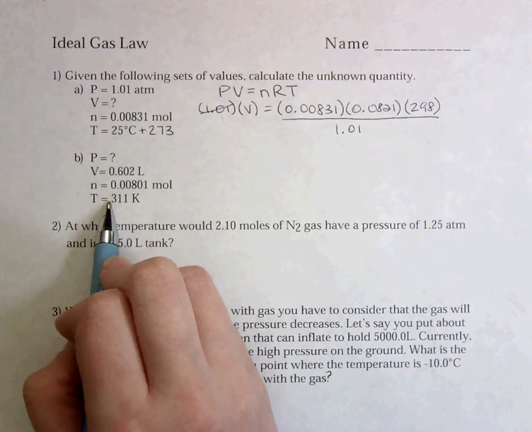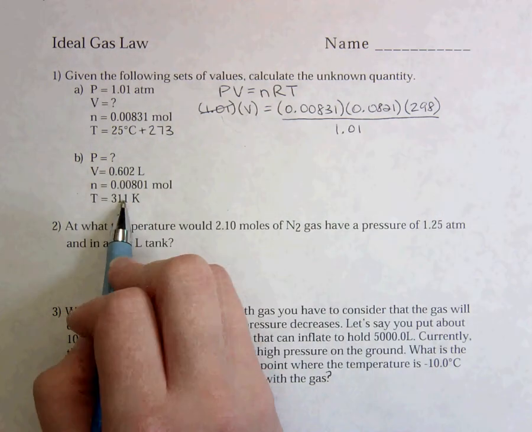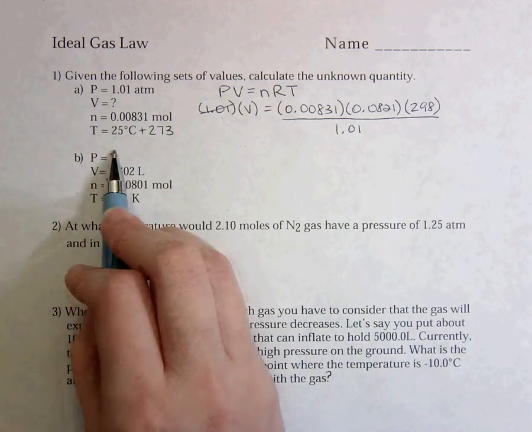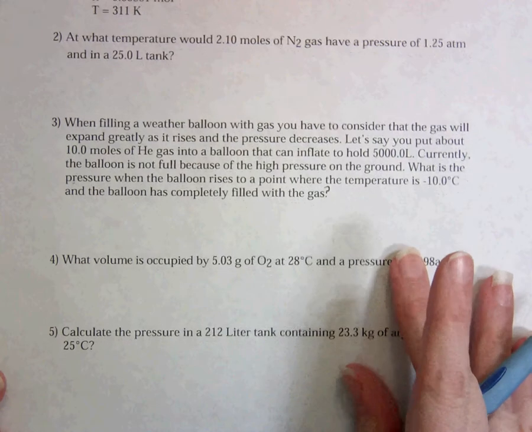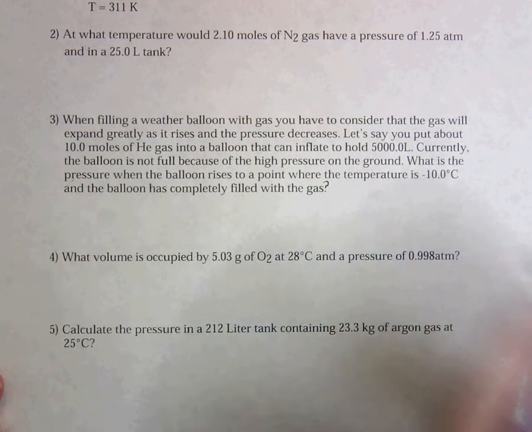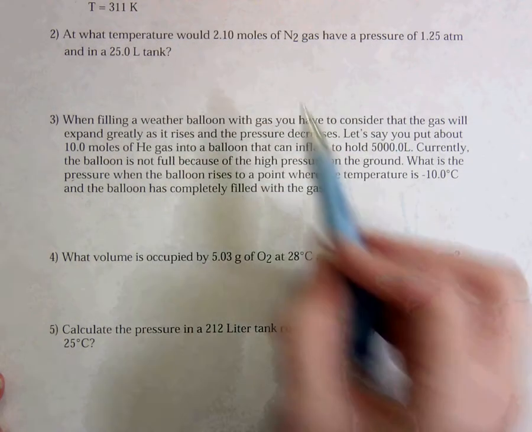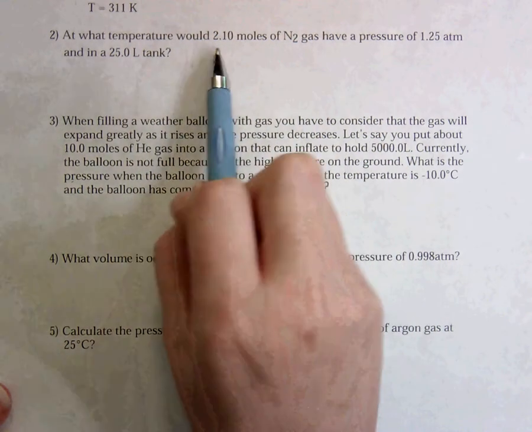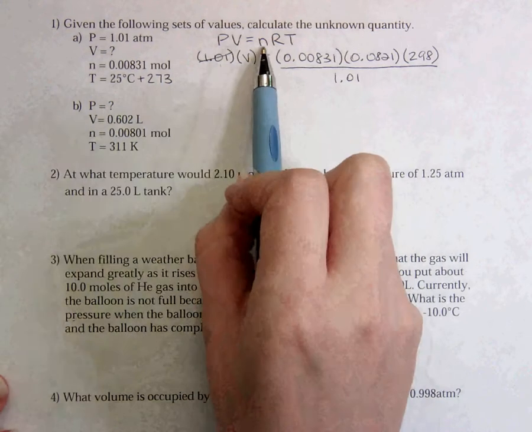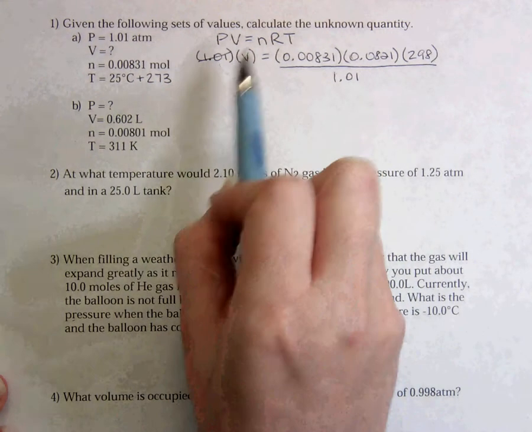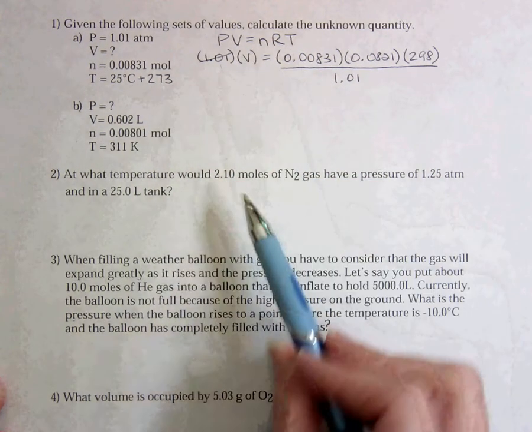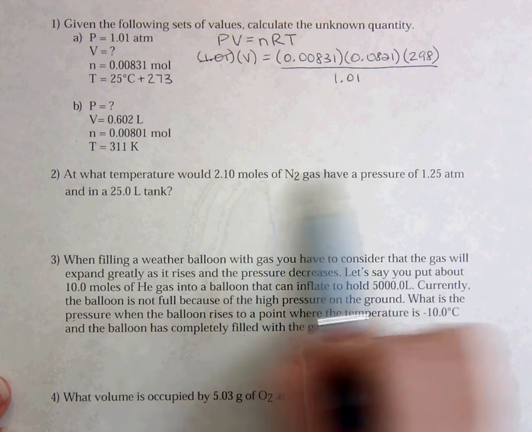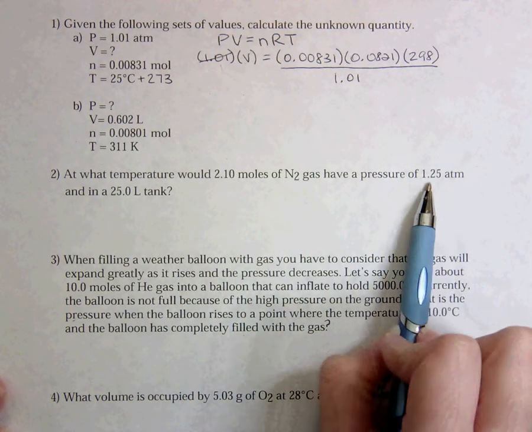When you do the next one, again, same thing: plug in all the numbers you know and solve for the one you don't. 2 through 5 are going to be the exact same way, except now it's in sentences and you will have to hunt for the information that you're looking for. So here I see 2.10 moles, and I know that number of moles is n, so I'd plug in 2.10 as my n.